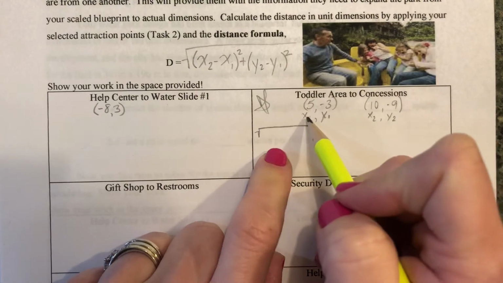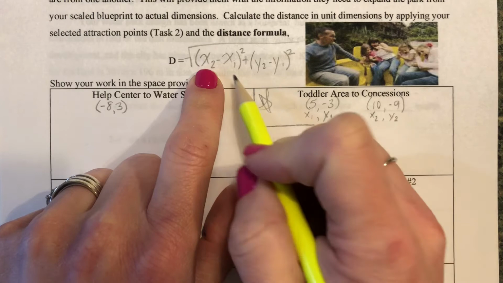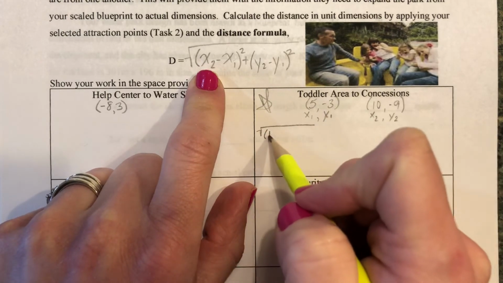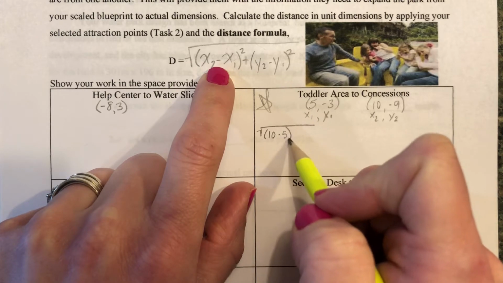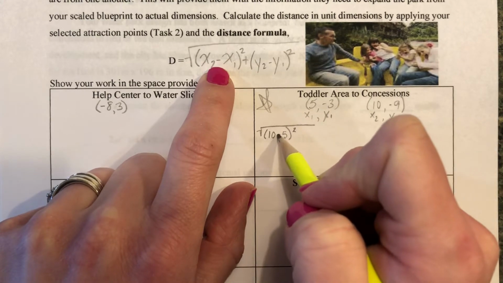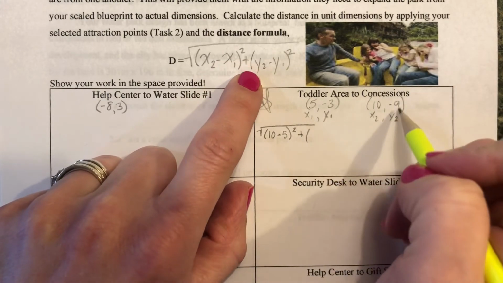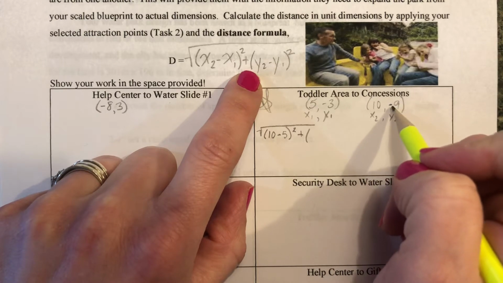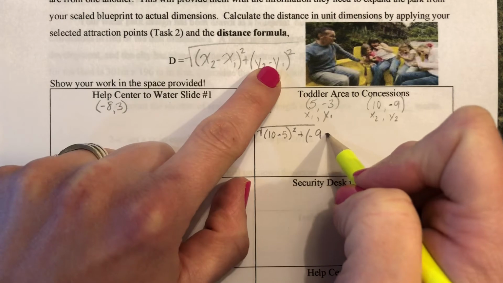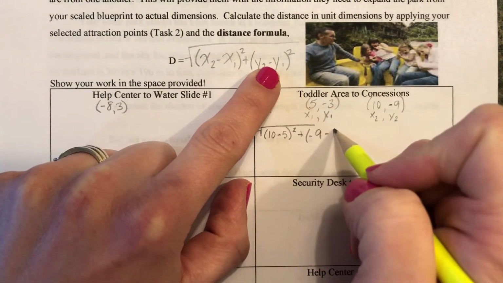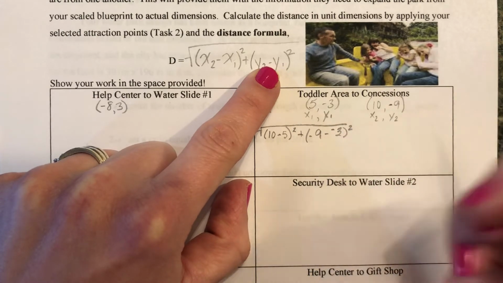If I look at my formula here where I'm pointing, we have x2. So x2, we're going to say 10 minus x1, which is 5, and that's going to be squared. Plus, then we're going to take y2, which we've labeled right here, so it's -9, minus y1, and we're saying y1 is right here, -3. I'm going to extend this out, and I'm going to square that.